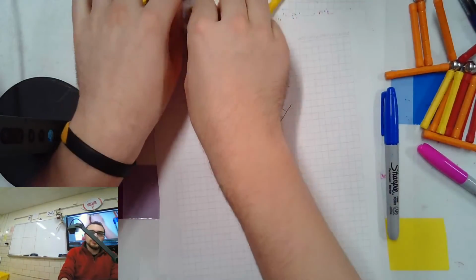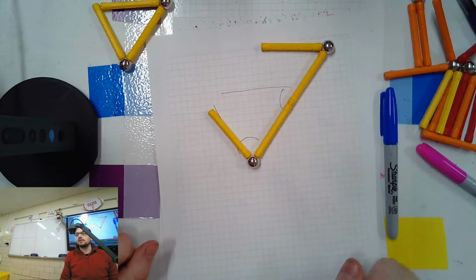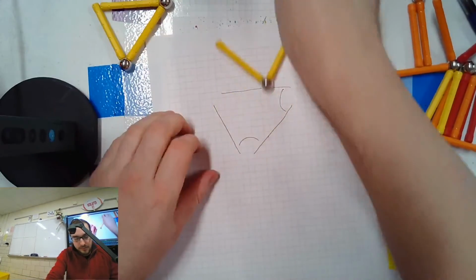Do you think 3 angles will be enough? If I know all 3 angles, will that be enough to prove it or no? Why not? Because it can get longer. Exactly, the length can change. So check it out.